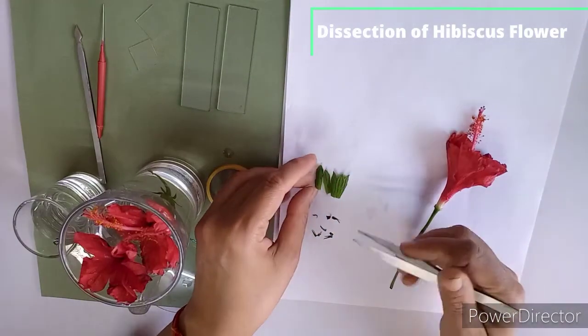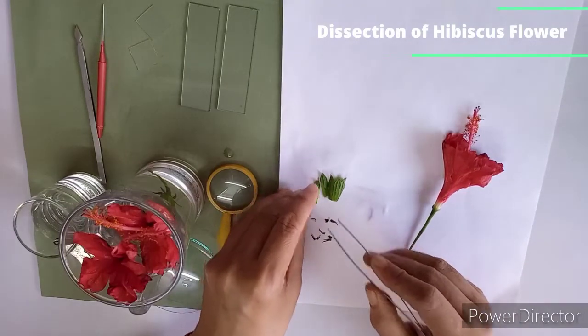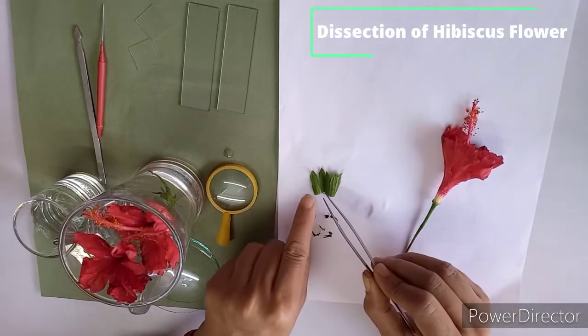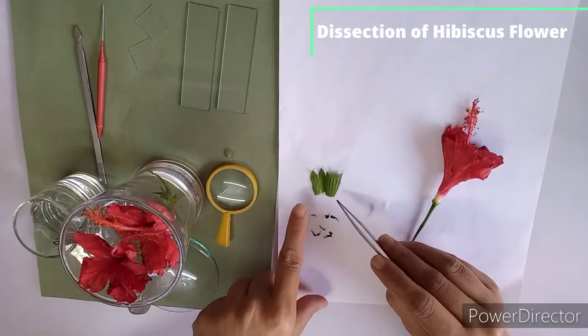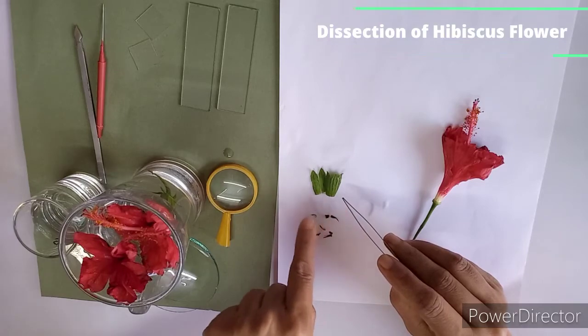So here 5 sepals, you can see it is green in color, and here you can see valvate estivation. So here you can see valvate estivation as it is arranged in whorl.